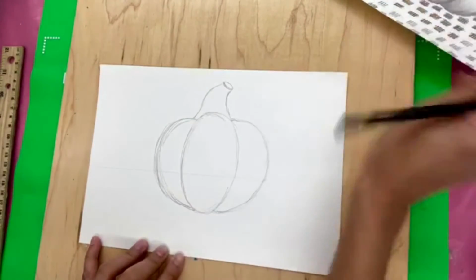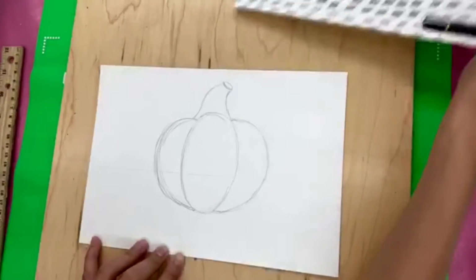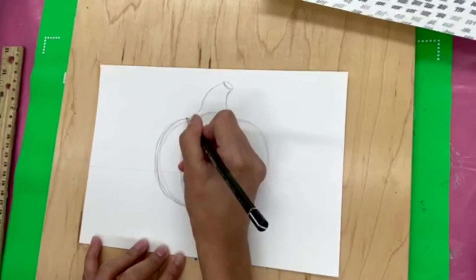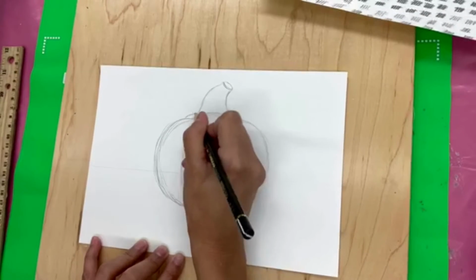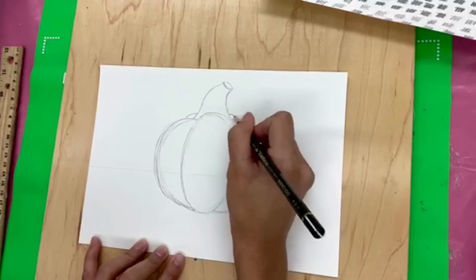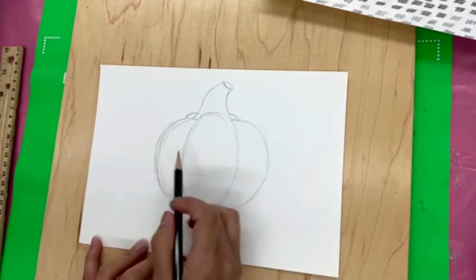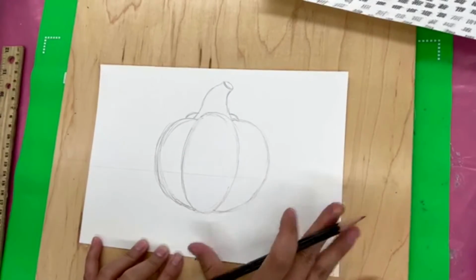And now we've got, remember, our curvy lines back here. So we're going to go ahead and sketch curvy lines here, and a curvy line there. Okay? Alrighty. So we've got our sketch.